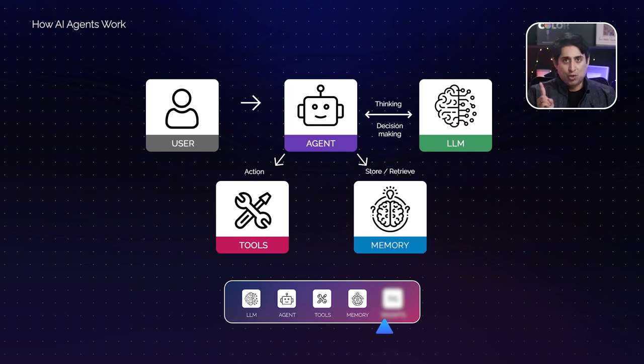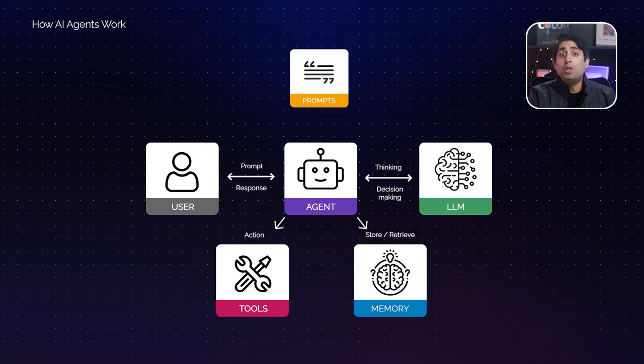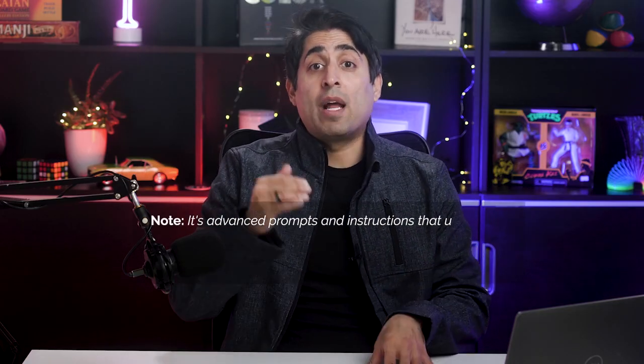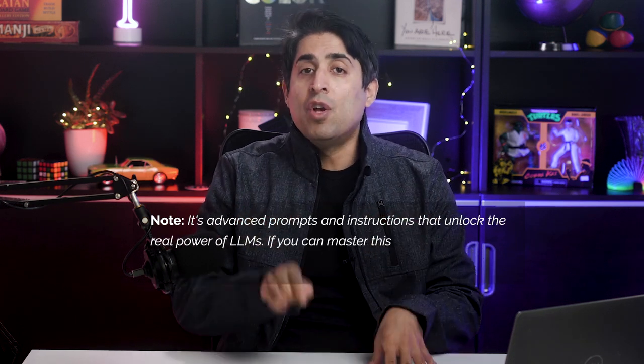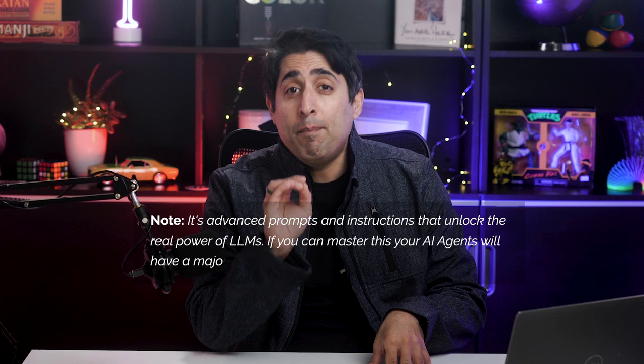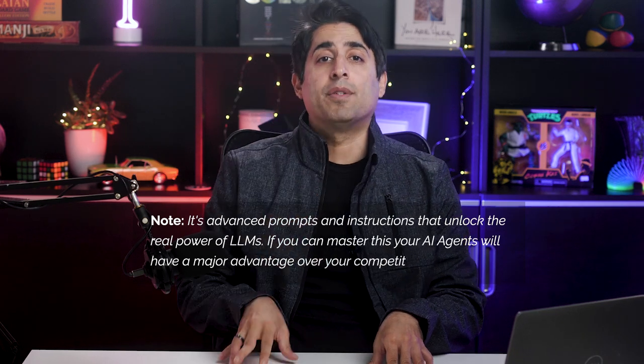Now finally, we need a way to tell the agent what to do. It needs instructions, a set of instructions called a prompt template to guide the agent. This is how the agent knows what steps to take and what tools to use. Keep in mind, it's advanced prompts and instructions that unlock the real power of LLMs. If you can master this, your AI agents will have a major advantage over your competitors.